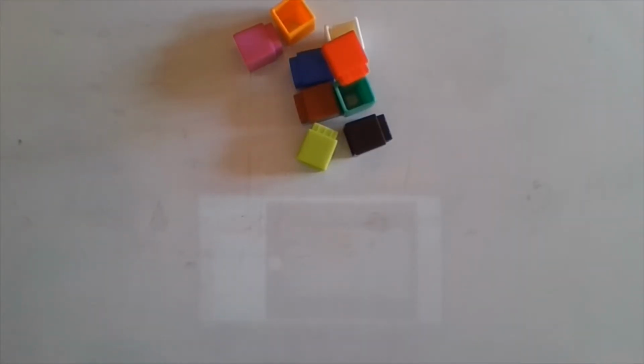Today I'm going to model two counting strategies that all students are expected to use when asked the question, how many, or when counting objects in front of them. The first counting strategy that I'm going to model is called slide and count, or some people call it count and move.